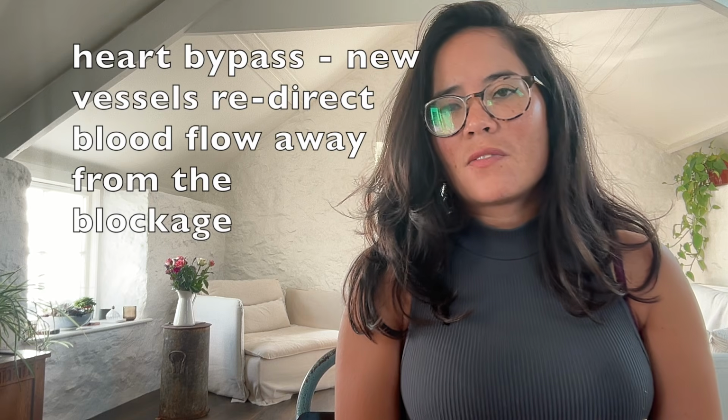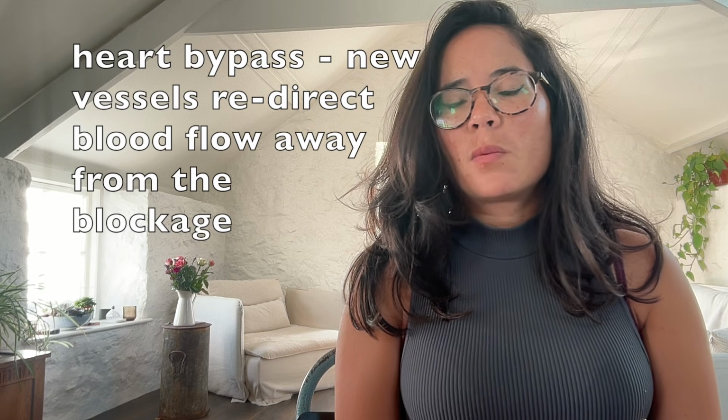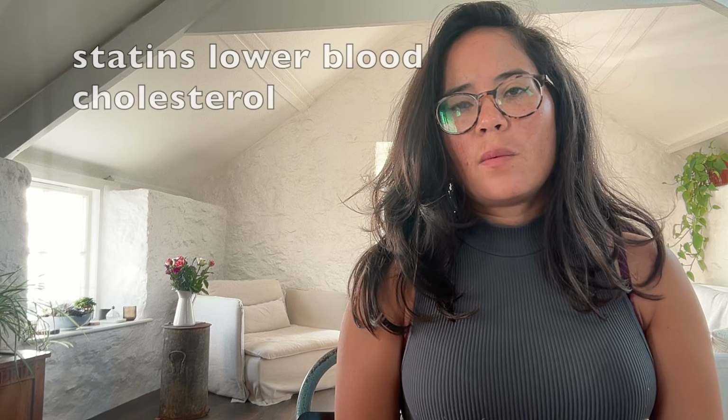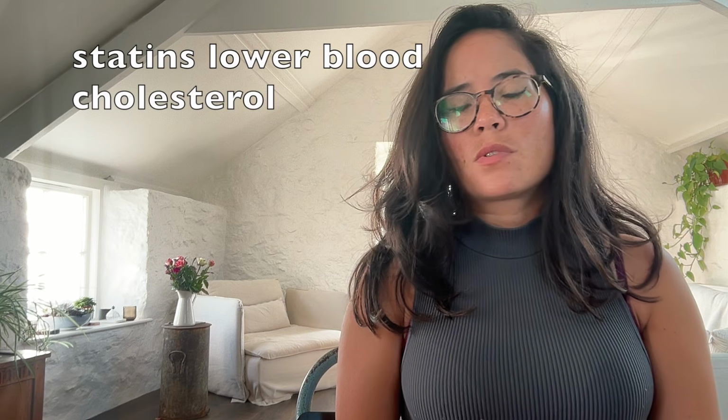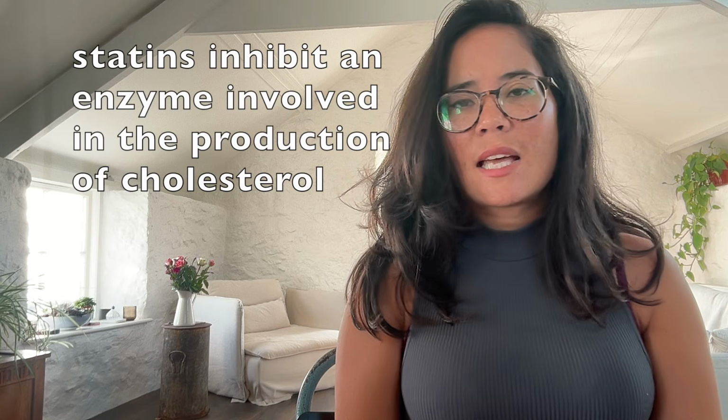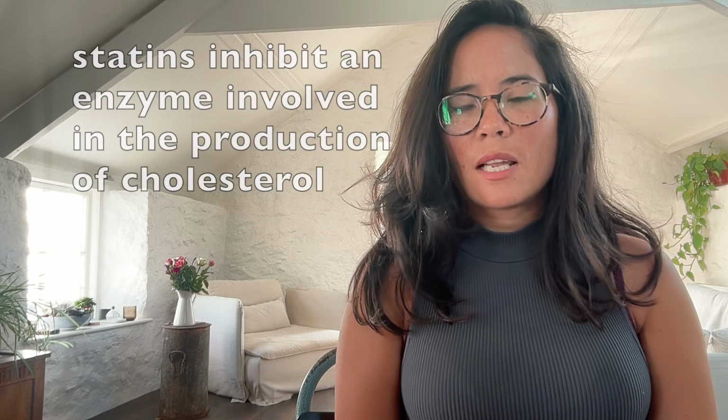Another option could be a heart bypass, where effectively a new vessel is fashioned, redirecting blood away from the blockage in the coronary artery. Statins are a drug used to treat coronary heart disease. They work by lowering blood cholesterol, which is also a contributing factor to coronary heart disease. Statins work by inhibiting an enzyme involved in the production of cholesterol.